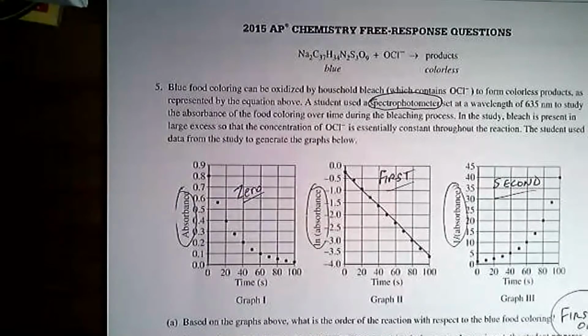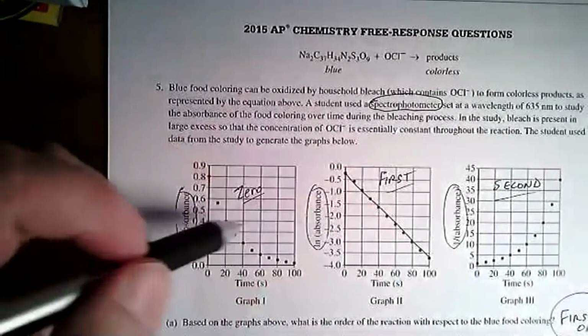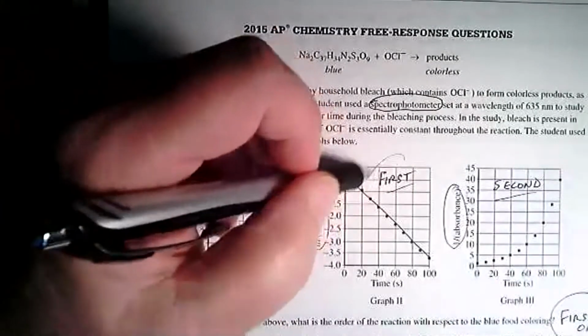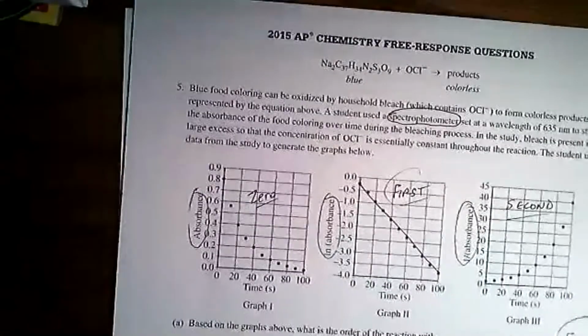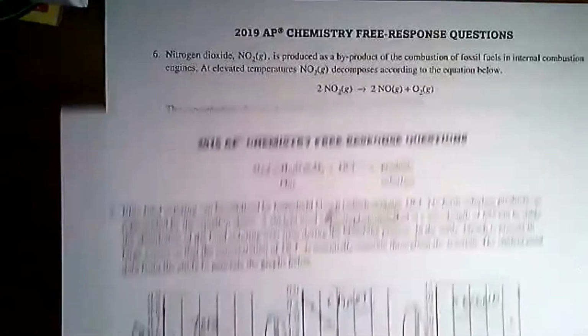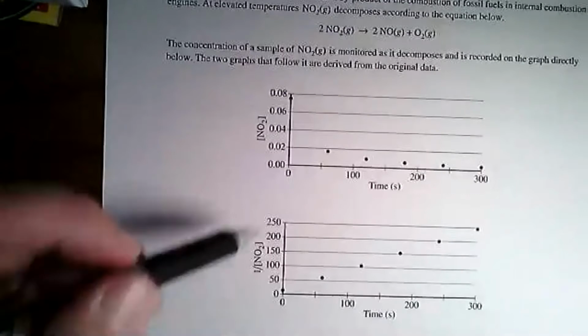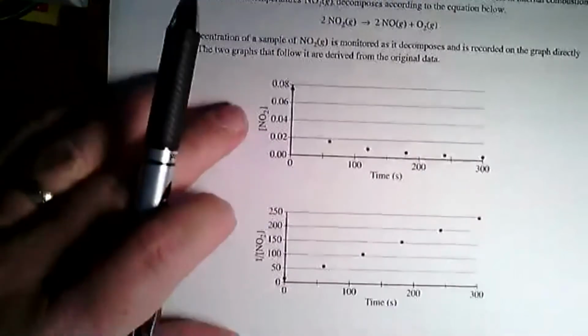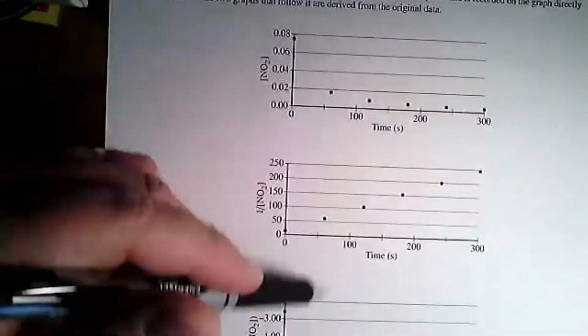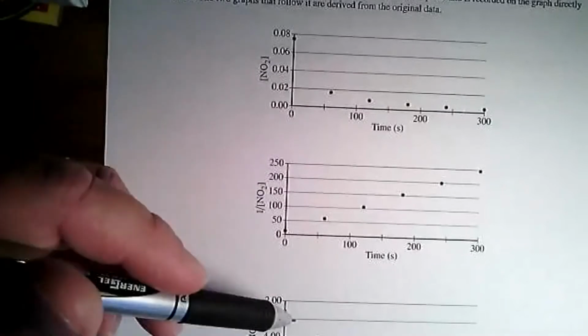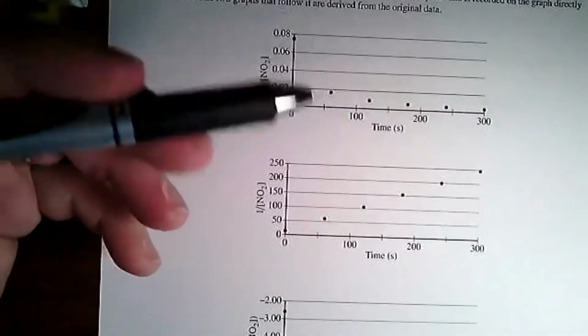How many of you guys got that? Did you get that this was first order? I mean, really, as soon as you see what's on these axes, that's going to be a dead giveaway. And the thing that I noticed between these two questions is essentially that the one from the 2015 test is the exact same part A. You're interpreting graphs on both of these.